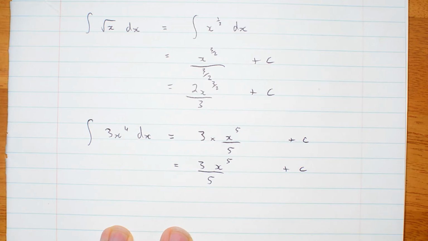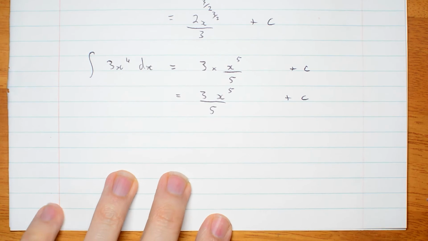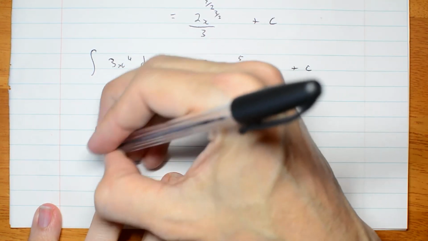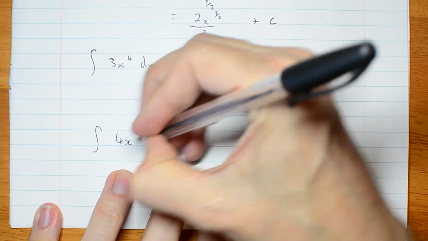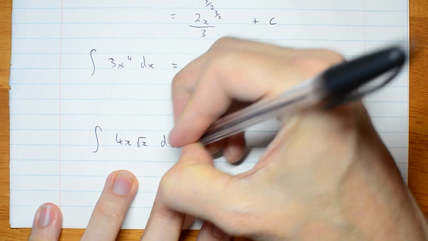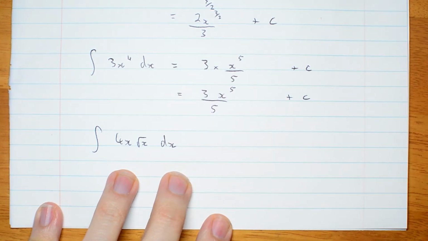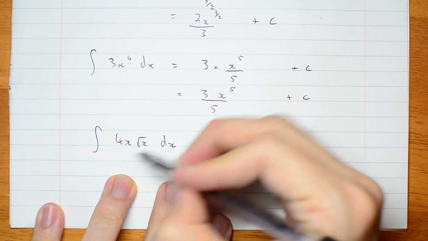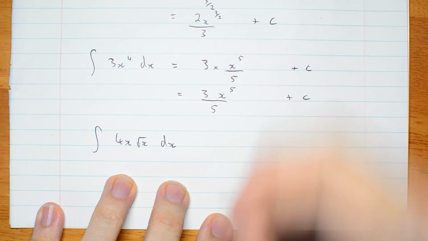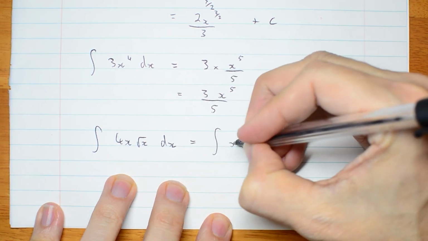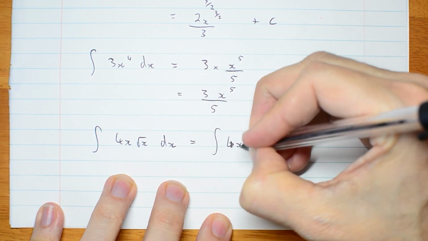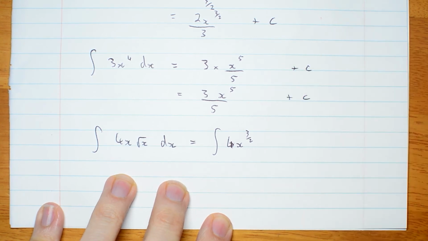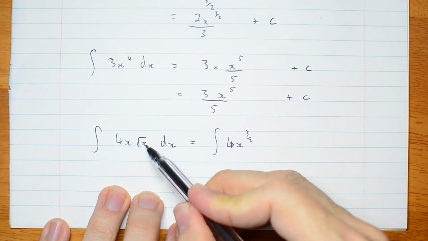Comfortable so far? Let's try one more slightly trickier. What's the integral of 4x root x dx? Now don't be afraid of this. It's not a product. Not really. This is just a power of x. It's really 4x to the 3 on 2. It's 1 plus a half.